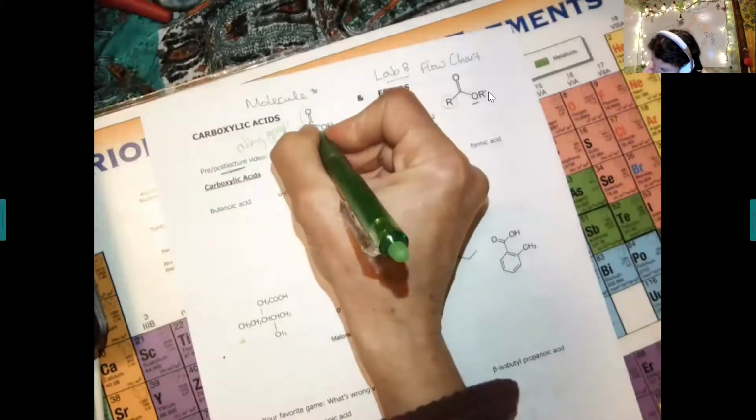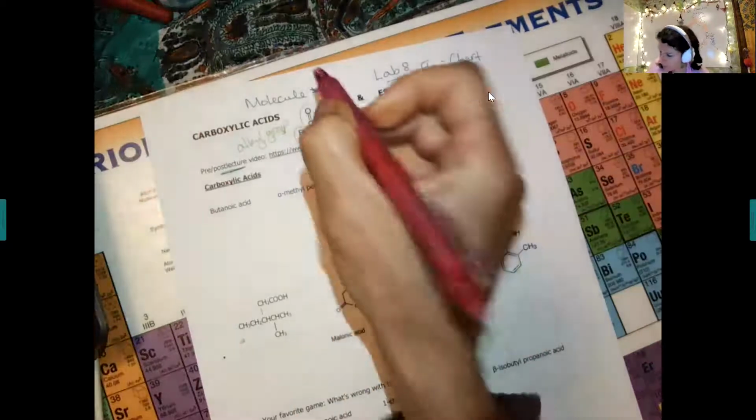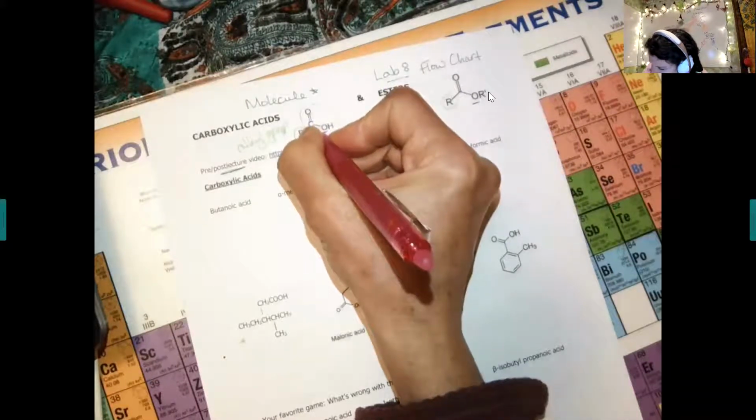So they are always at carbon 1. So here we go. Those of you who are here, here's your first bonus question. What other functional group always has to be at position number 1?